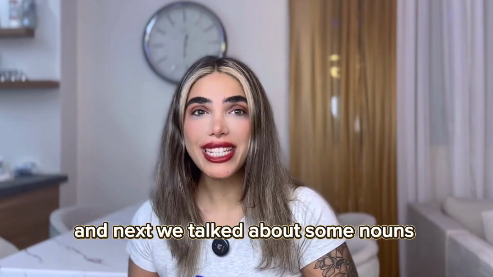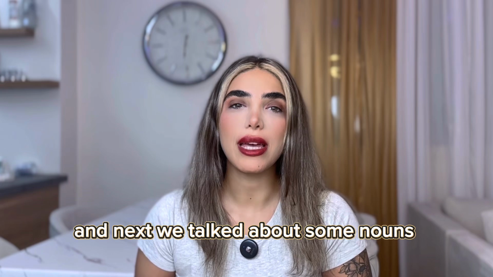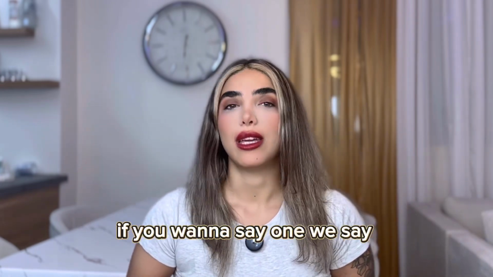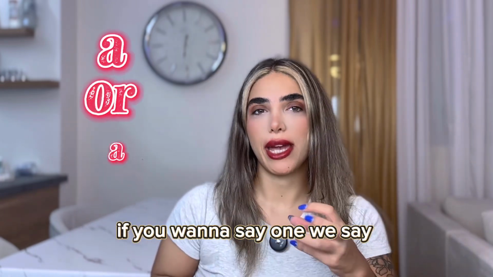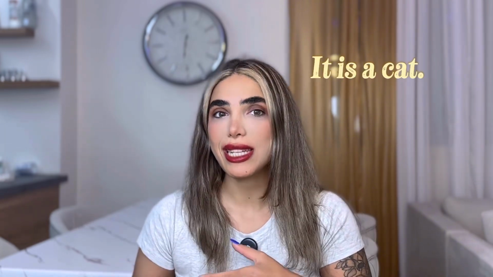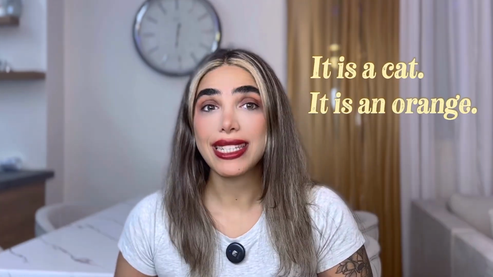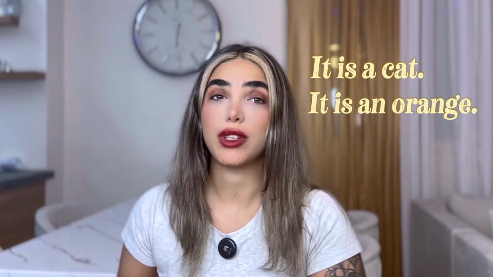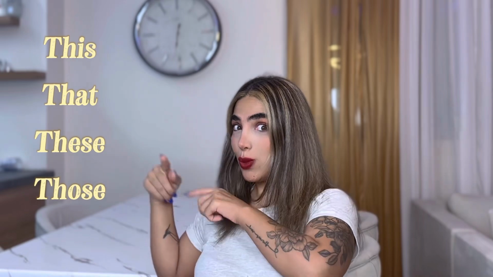And next, we talked about some nouns and a and an. If we want to say one, we say a or an. We talked about vowels, consonants. For example, it is a cat, it is an orange. We talked about this, that, these, those.